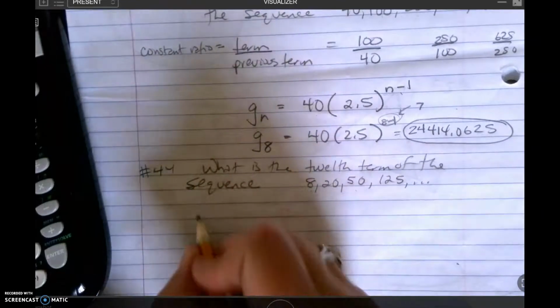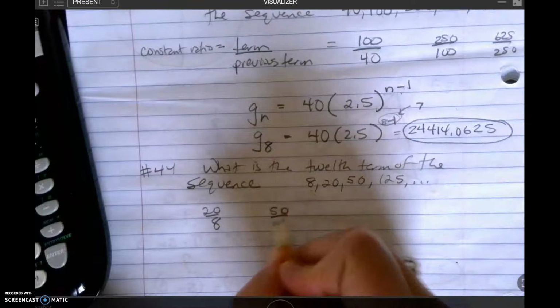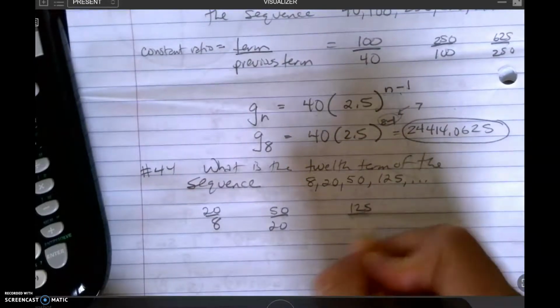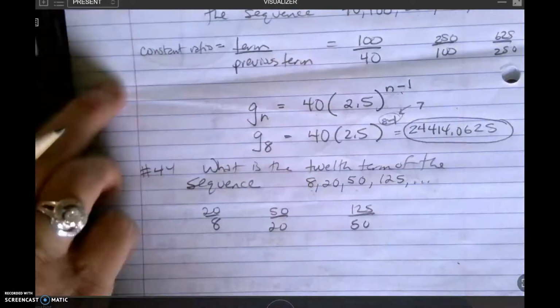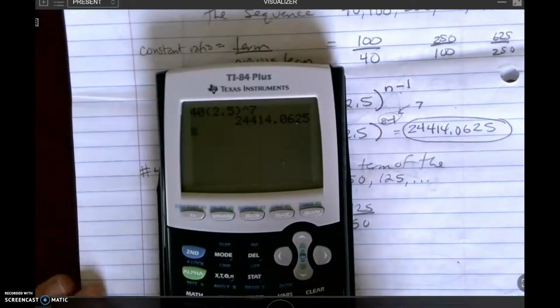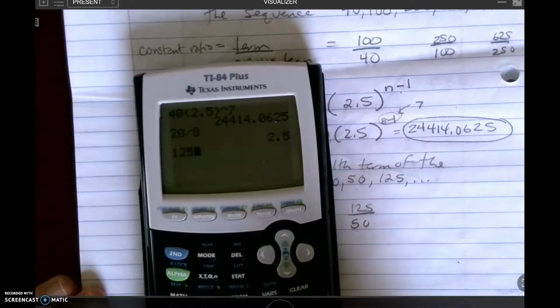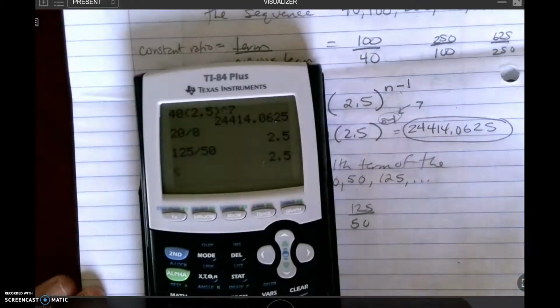So I would take 20 divided by 8, or 50 divided by 20, or 125 divided by 50. No matter which of those I use, 20 divided by 8, I have 2.5. 125 divided by 50, again, my ratio is 2.5.